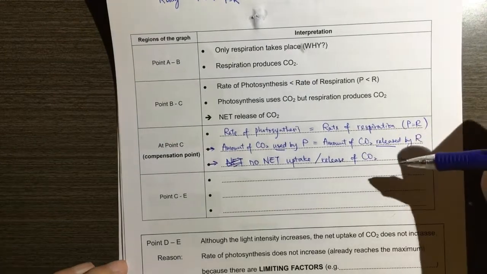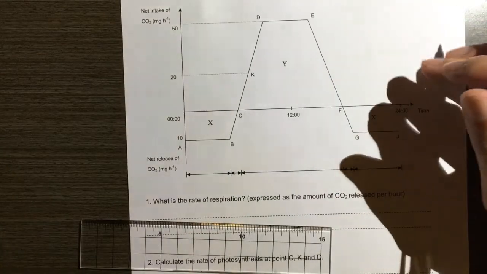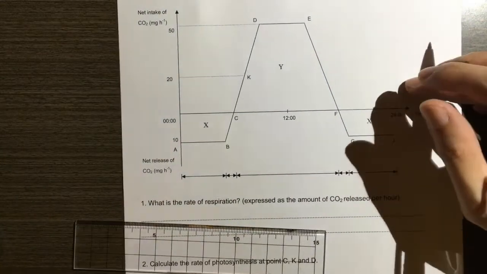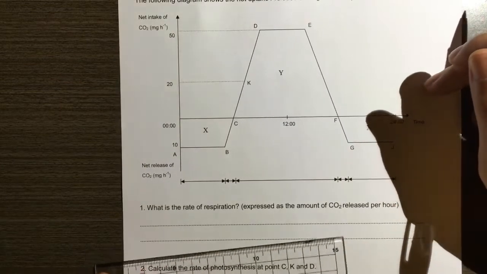Okay? So I'm going to complete these parts and put it in a photo in WhatsApp, all right? But now we need a better understanding of this graph, all right? This is a similar graph that we have in the class. First question.